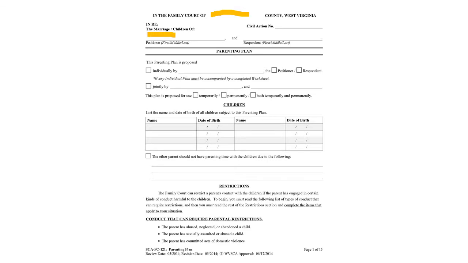If you are filing the case, you are the petitioner and will include your name here. And you will include the other parent's name here as the respondent. If the child's other parent has already filed the case, you are the respondent and they are the petitioner. If a case has already been filed, include the civil action number here.